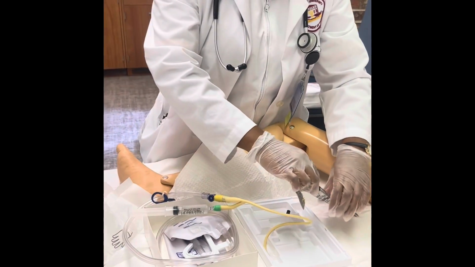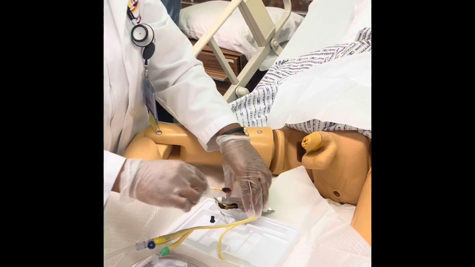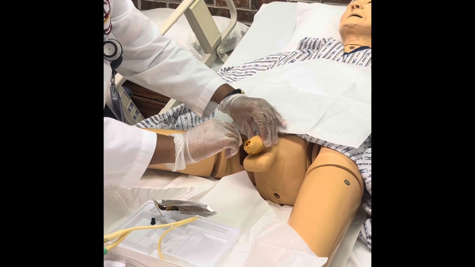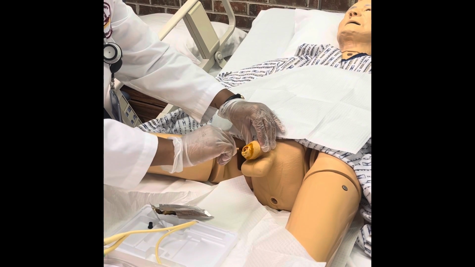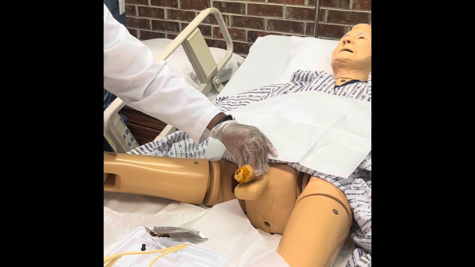Now I'm going to clean with iodine solution. One Q-tip at a time. With women, you would go side, side, middle. With men, you just go around on different surfaces. Clean as much of the area as you can. Trash.